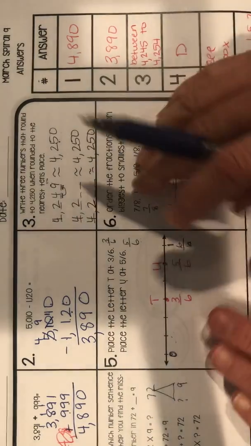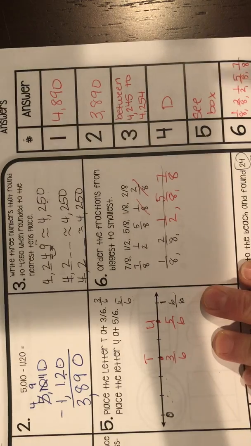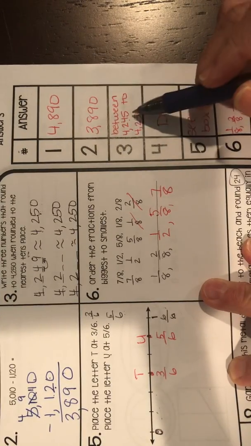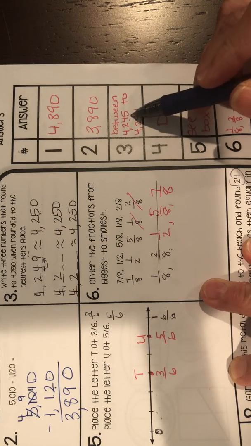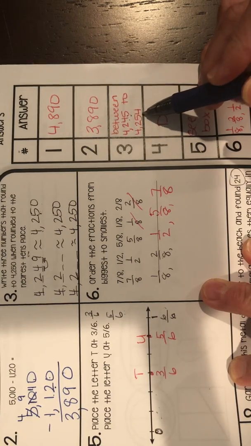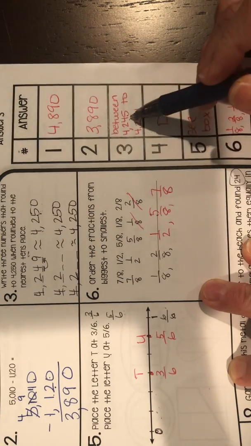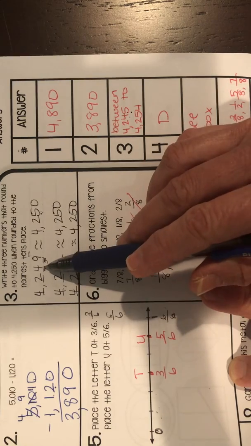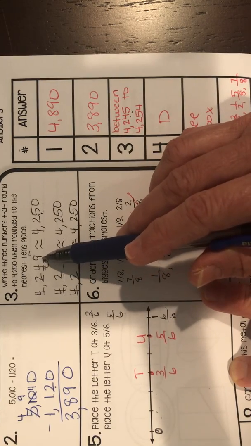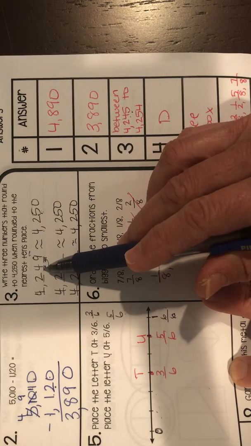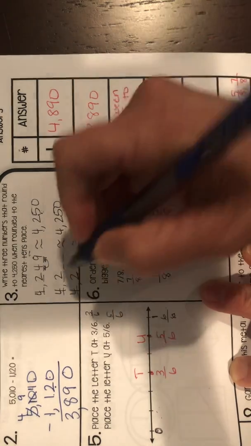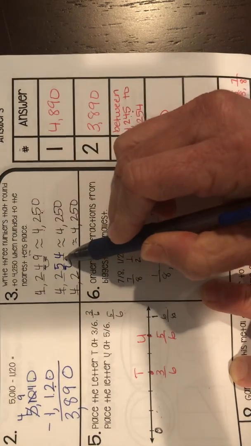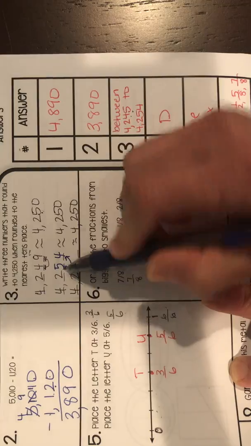Okay, number 3 can be any number in between 4,245, 4,246, 47, 48, 49, 50, 51, 52, 53, 54. Any one of those numbers, 45, 46, 47, 48, 49 will round up: the 5, 6, 7, 8, or 9. We'll add one more to make that a 5. And if this is 4 or less, this will let it rest at 50. Okay?